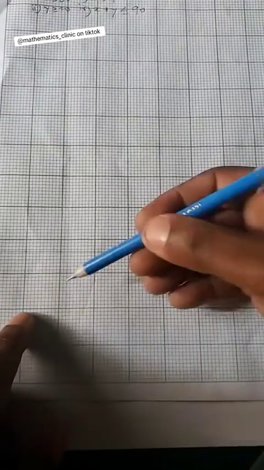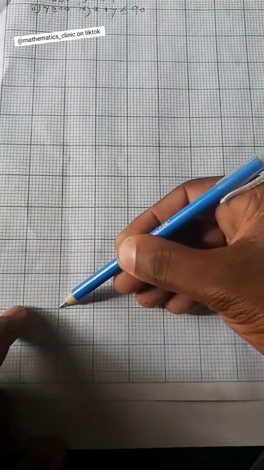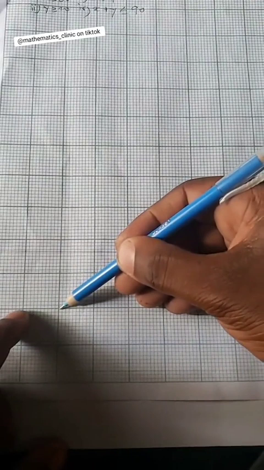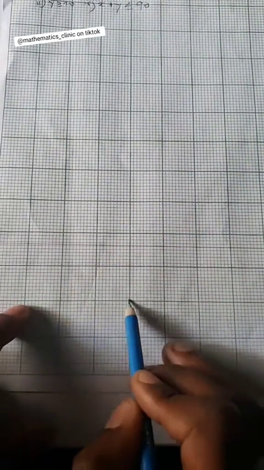Here, we should take 2 centimeters. This is our 2 centimeters. From this point to that is 2 centimeters. We should take 2 centimeters to represent 10 cakes. So we have 10, 20, 30, 40, 50, 60, 70, 80, 90.